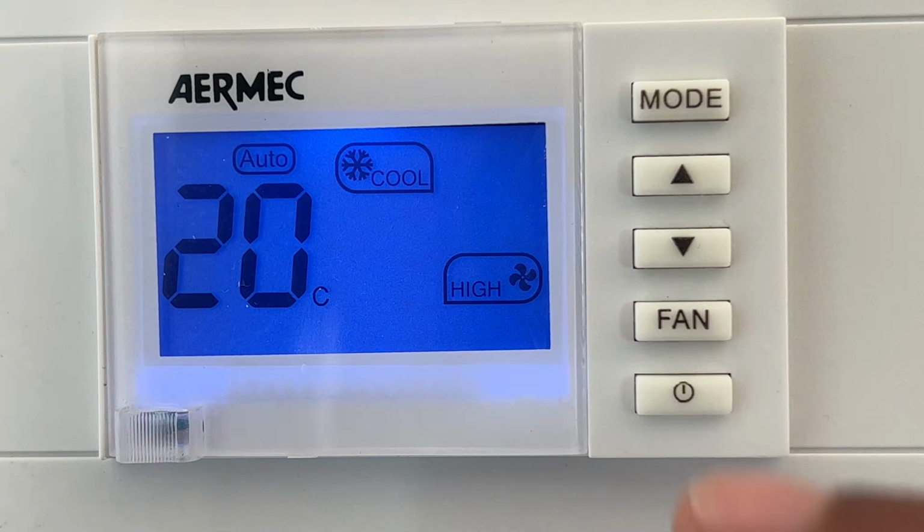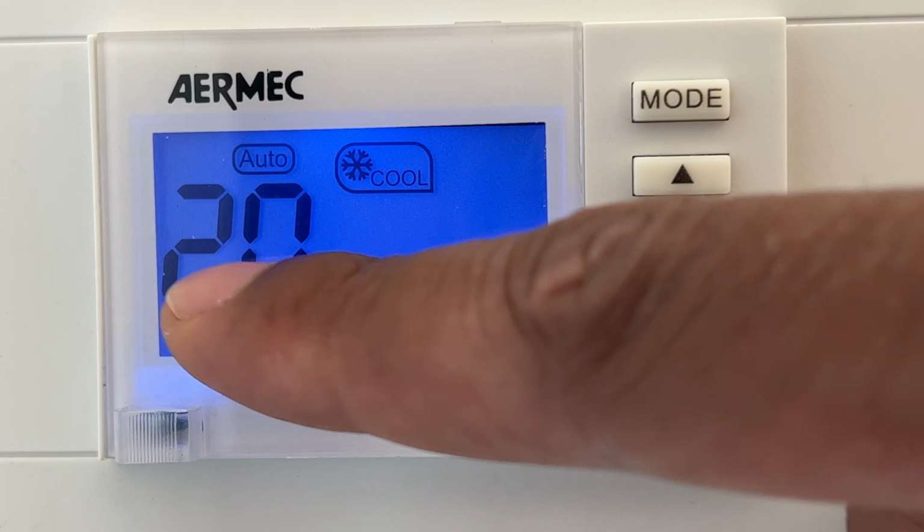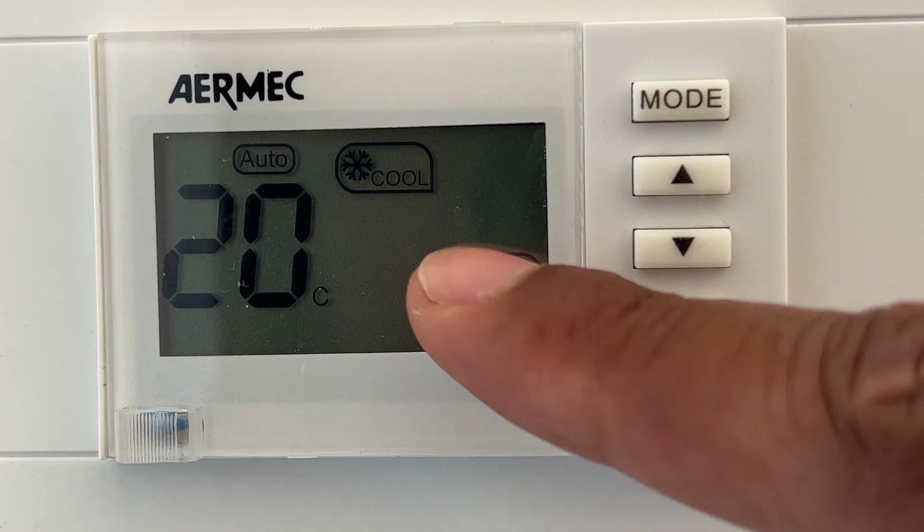So I'm going to press the power button, and you can see that it turns on right here. It is currently 20 degrees Celsius in here. It's in auto, it is cool, and it is on high.